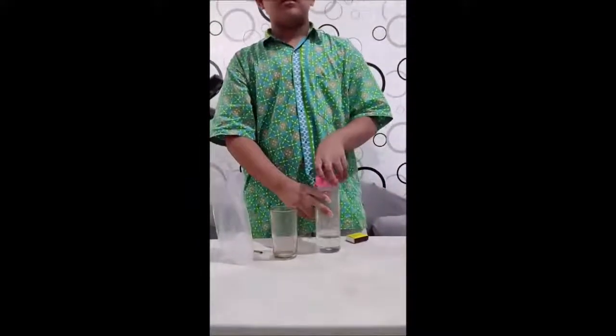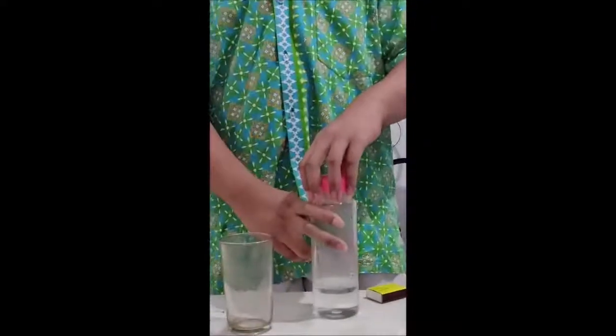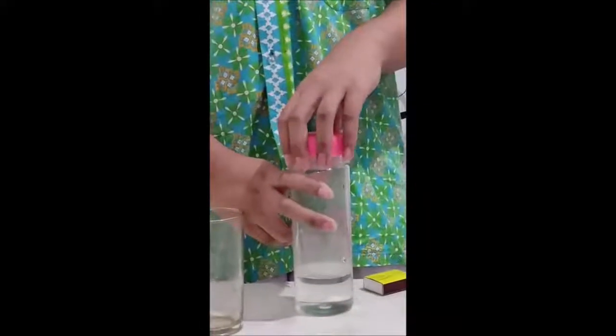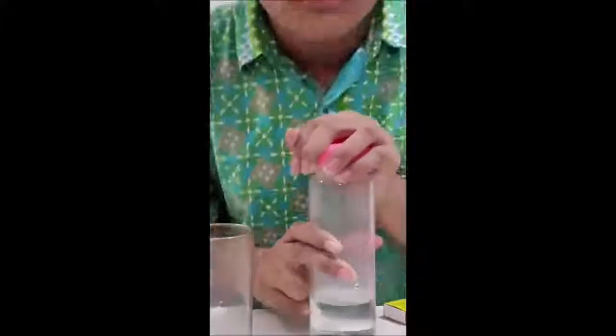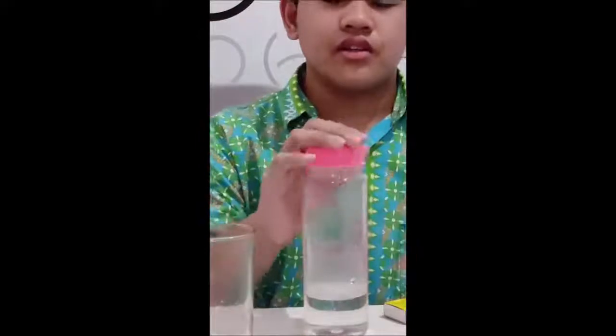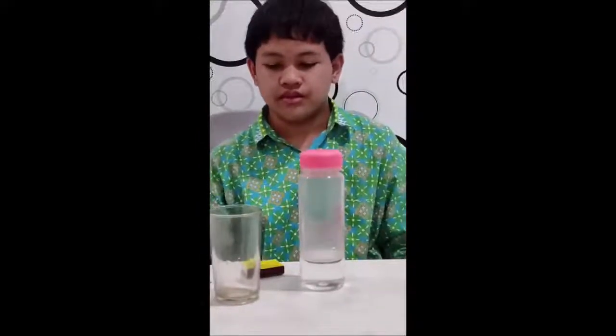And then place the lid on top of it. You don't have to screw it, just put it on top of the jar to prevent the water vapor from escaping.